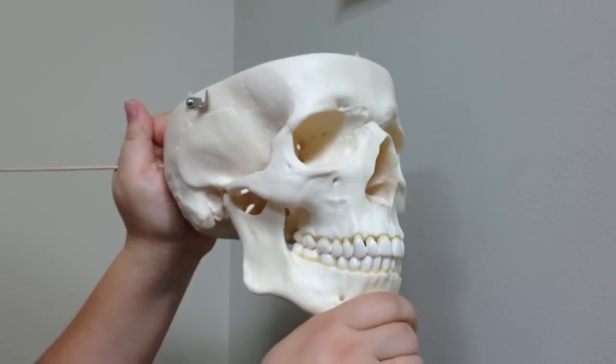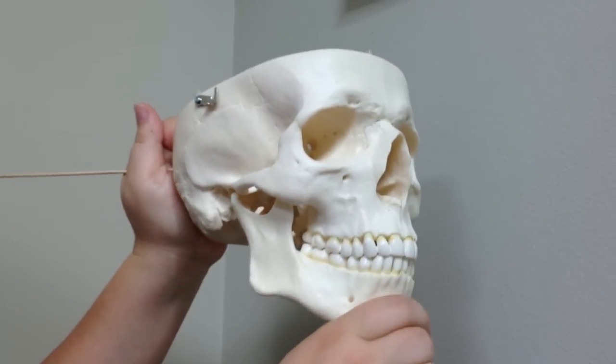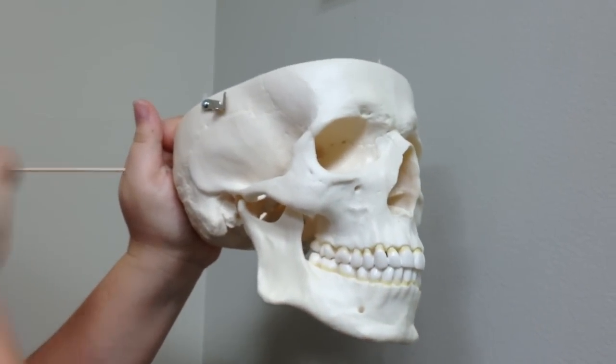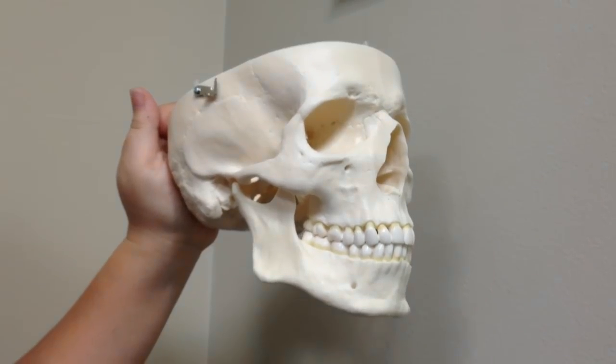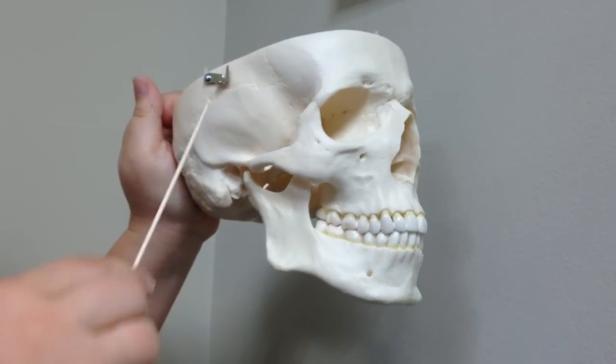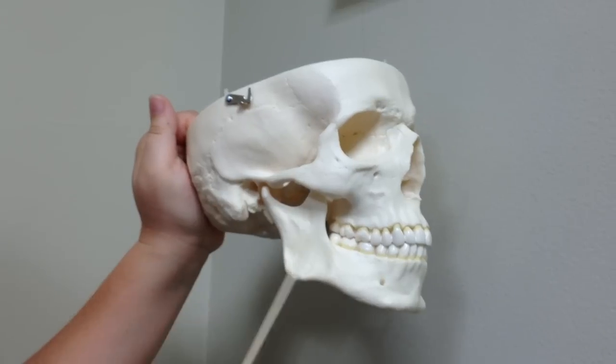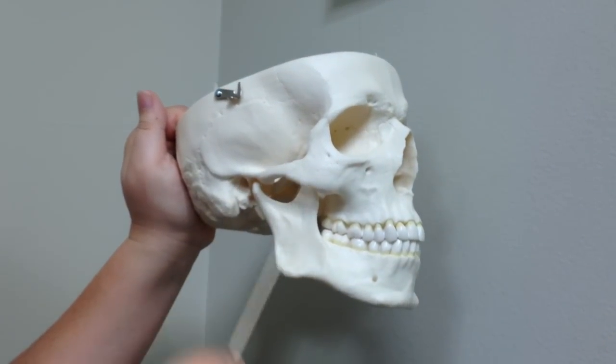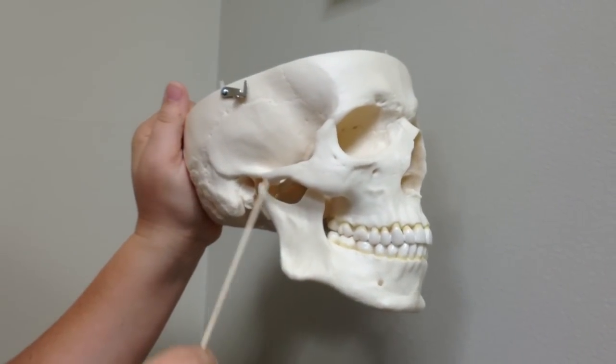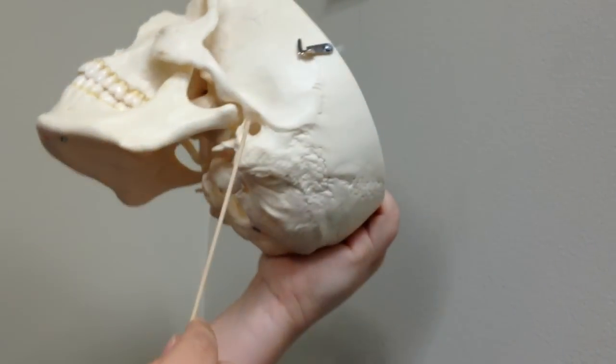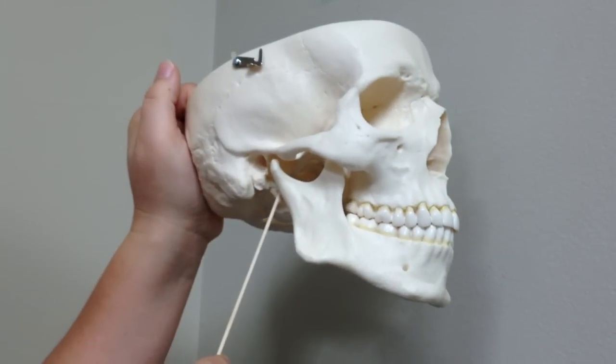Talking, yawning, and most importantly chewing are the main actions of the temporomandibular joint, often referred to as the TMJ. The TMJ is the point between the temporal bone of the skull and the mandible, hence the name temporomandibular joint. It is a bilateral joint, meaning that there is one on each lateral side of the skull.